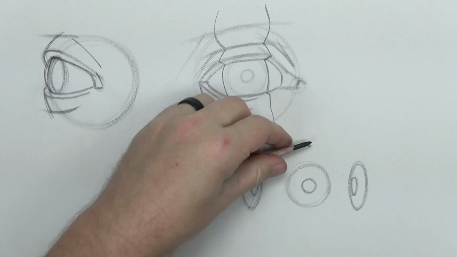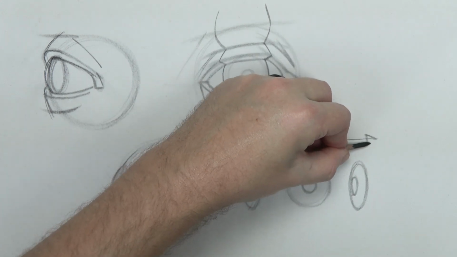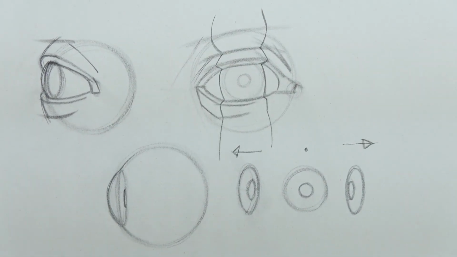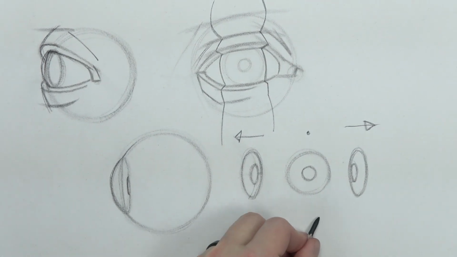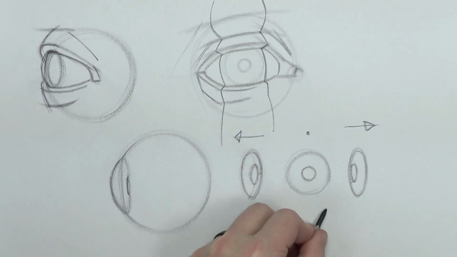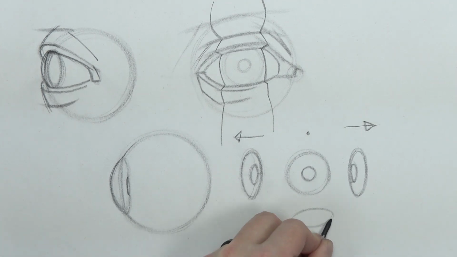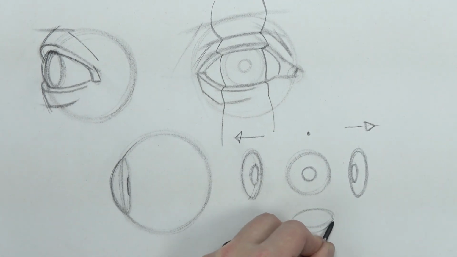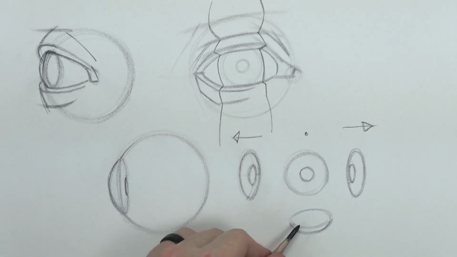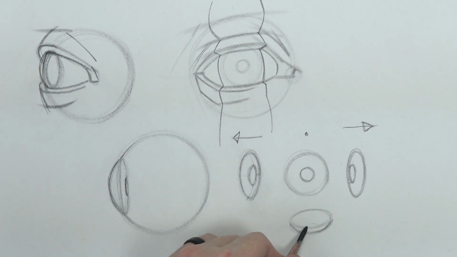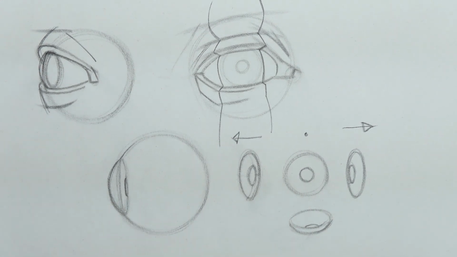So now this one's looking this direction. All of this comes from the fact that the iris itself, again, is concave. It has this kind of shape to it, and then it just happens to have a hole in the bottom of it, like down there.